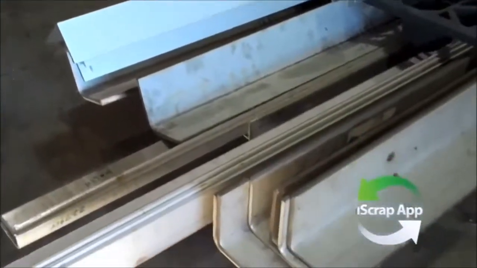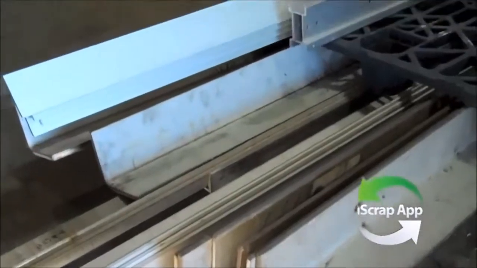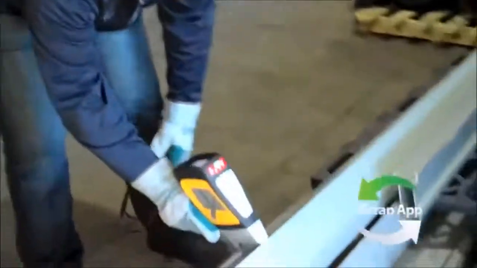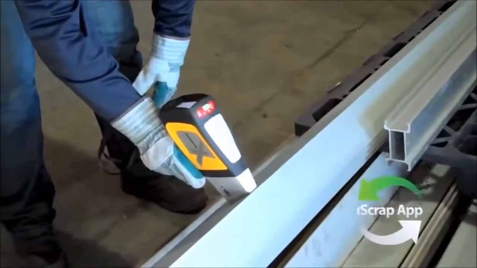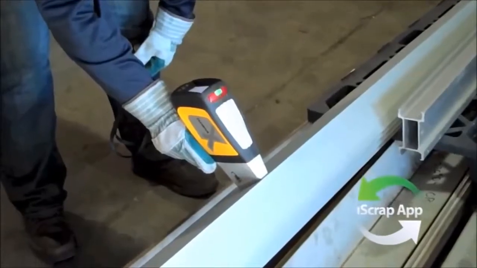Today we got in a couple of pieces of angle. When you look at the angle, it looks so similar that we're not always sure what it is. So when we use our analyzer, we make sure to go up to it, have a nice clean surface, pull the button, and right now this is telling us that this is an aluminum 6061.